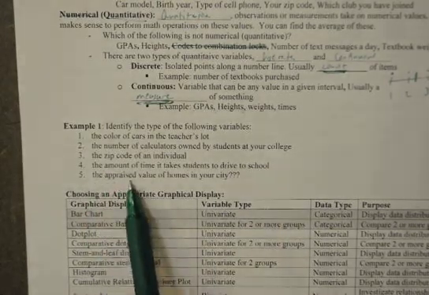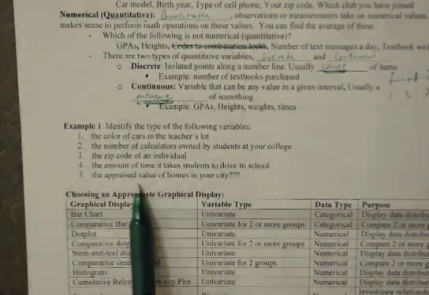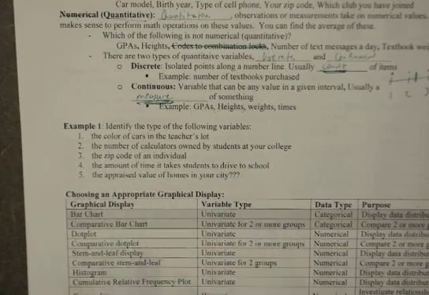Number 5, the appraised value of homes in your city. This one's tricky. It's definitely numerical because you can have an average appraised value. But technically, we're counting dollars and cents. We're counting them, and you can't have fractions of cents, so it's discrete. This one is discrete quantitative.